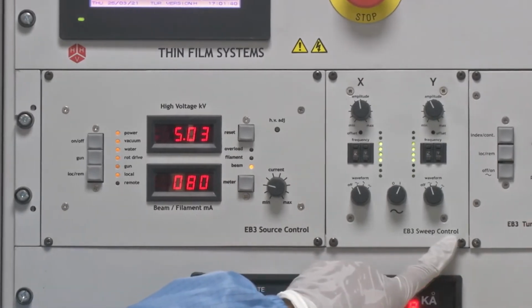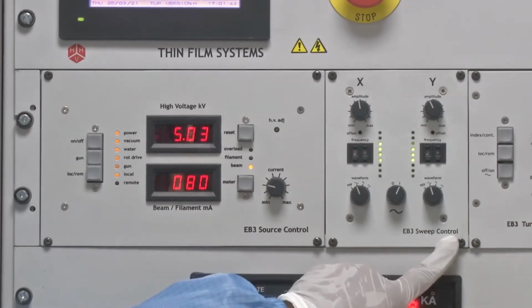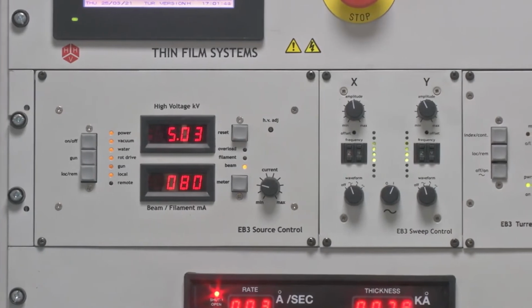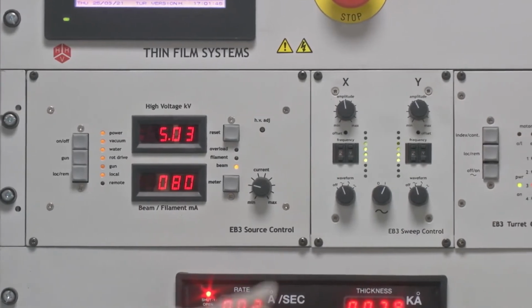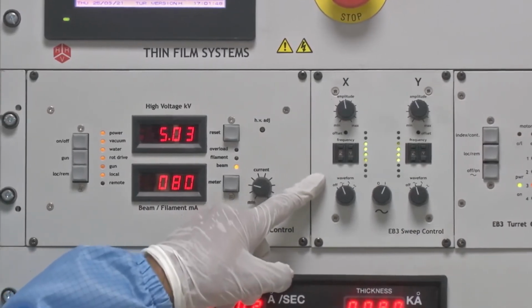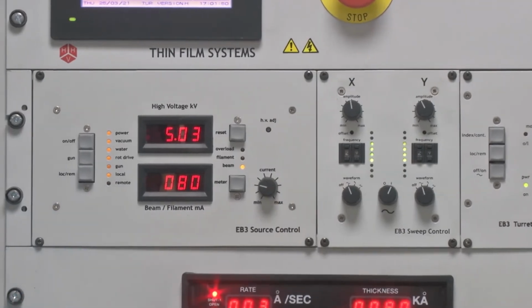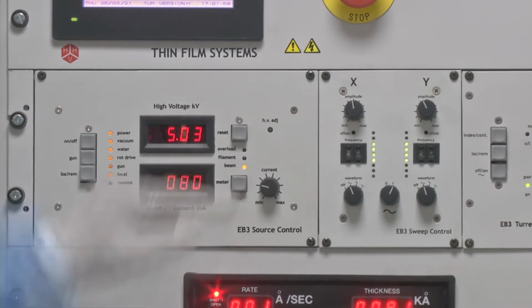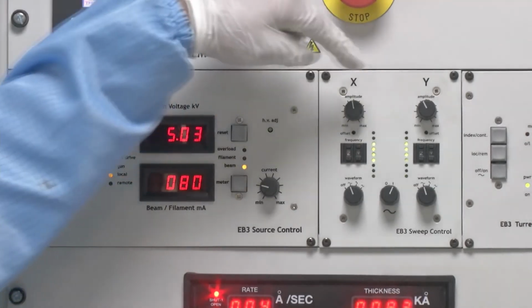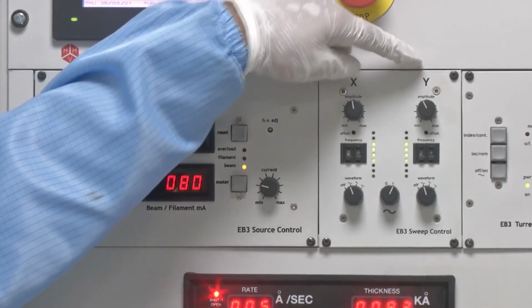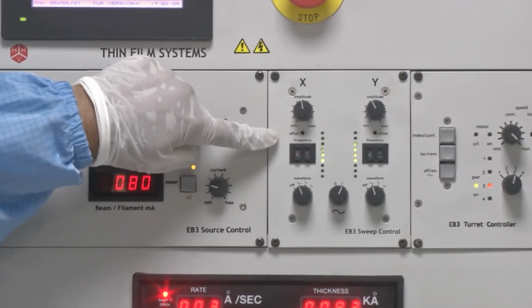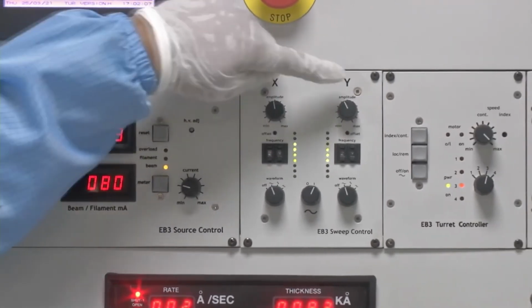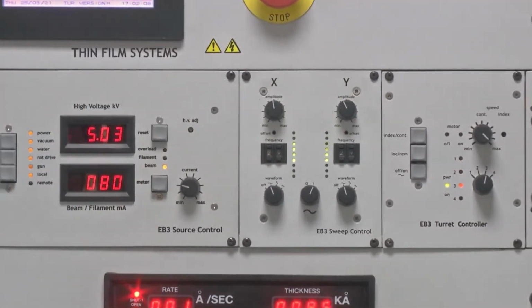Meanwhile, we can also check the meaning of this electron beam sweep control. As we had mentioned, there are two different kinds of beam which can be used, either a spot beam or a shaped beam. The shape can either be square or sinusoidal. In either case, the shape can be changed in terms of its amplitude in either x direction or y direction. As we can see, there are two different knobs wherein x direction and y direction amplitudes can be changed.